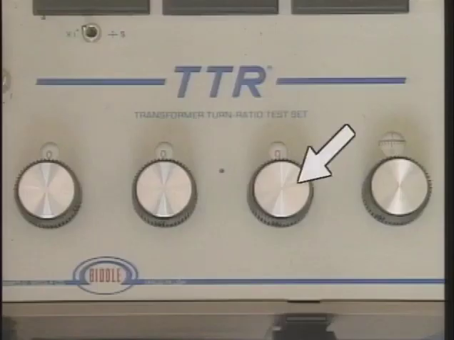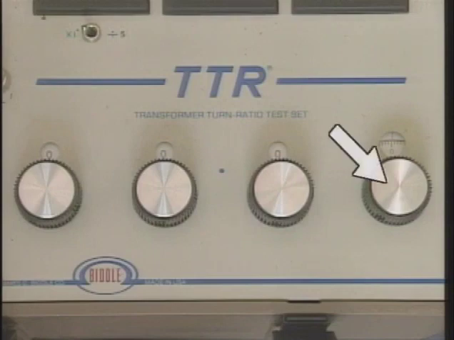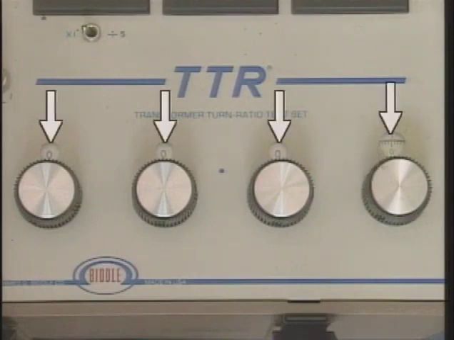The next dial changes the turns ratio in steps of tenths of a turn from 0 to 9/10. The fourth dial is a potentiometer, which provides a continuously variable voltage. This, in effect, allows changes in the turns ratio as small as 1/100th of a turn from 0 to 1/10 of a turn. Above each dial is an indicating window that displays the selected turns.